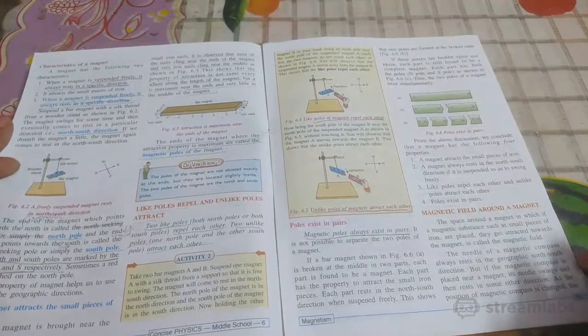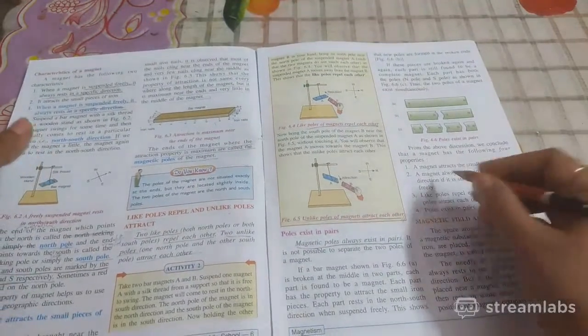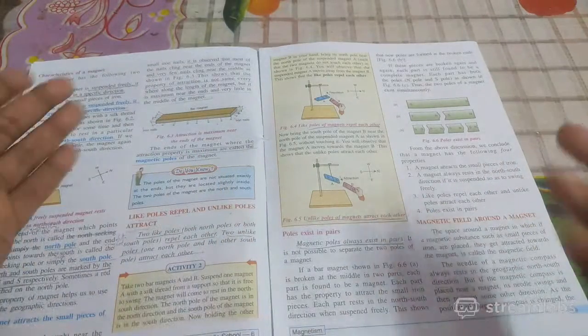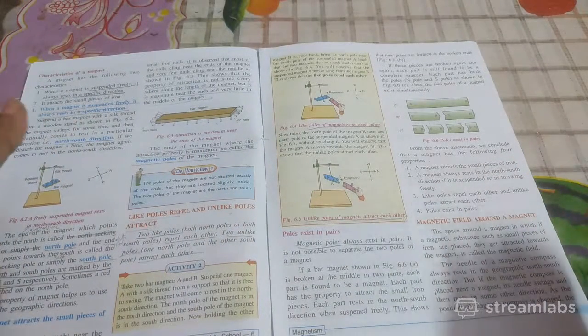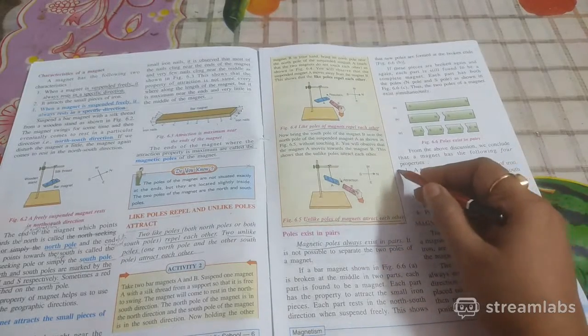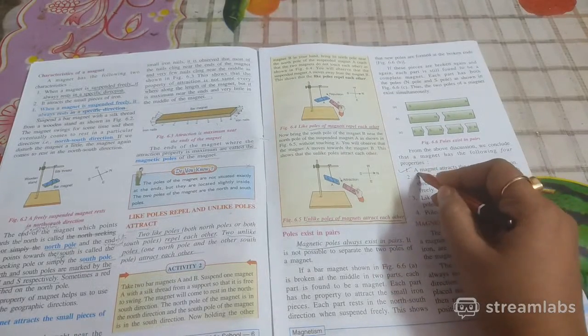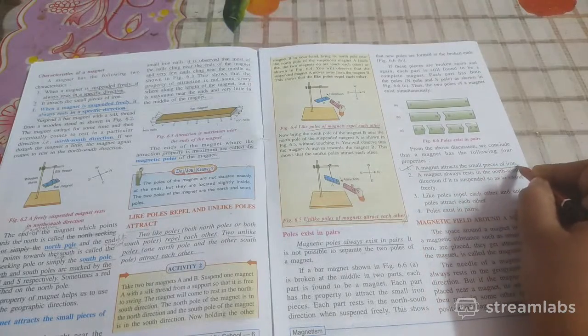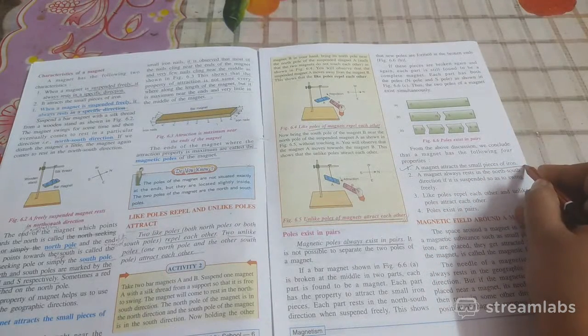Okay, now next, I'm going to discuss all the properties that we have discussed till now about the magnet. So the first property that we have discussed is what? Yes, here you can mark this, it is important. A magnet attracts small pieces of iron.